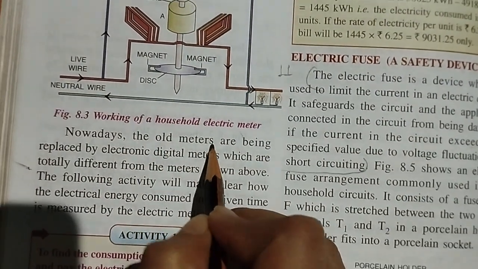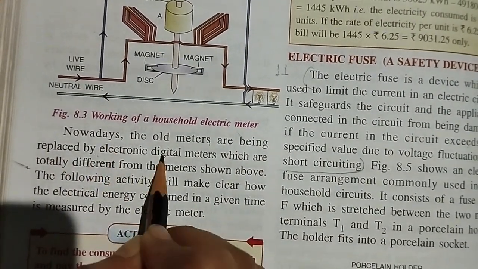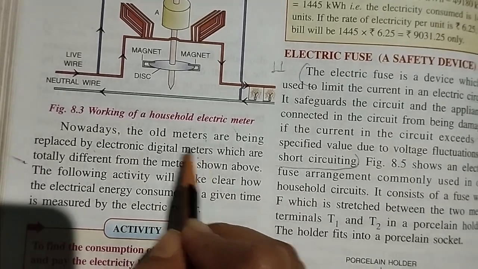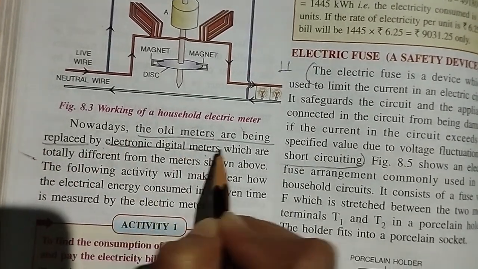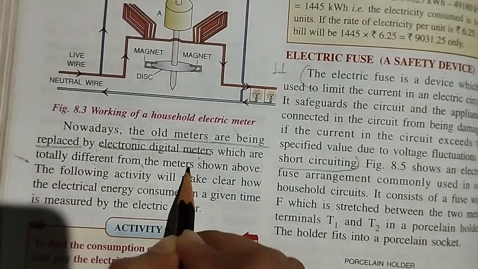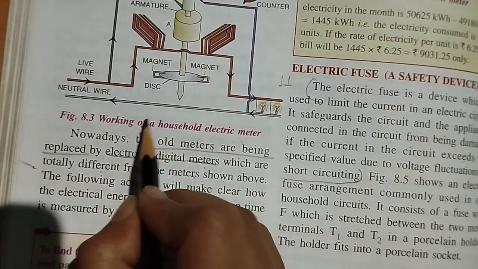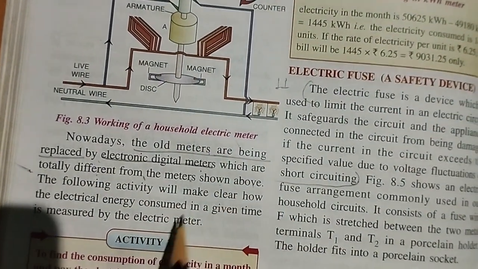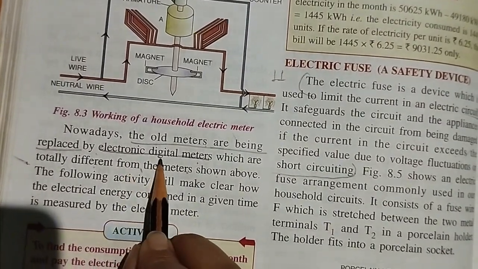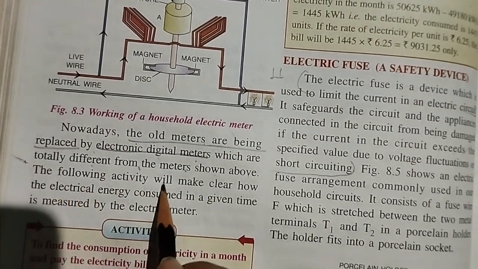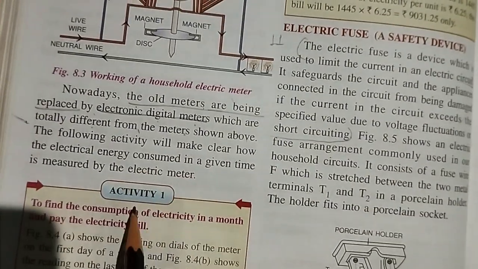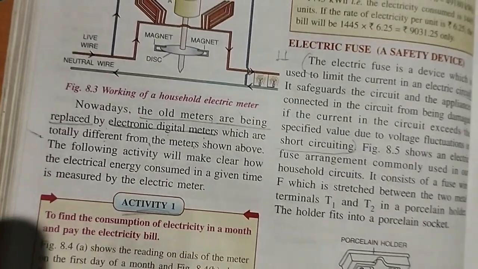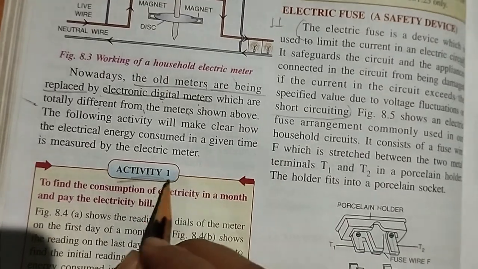Nowadays, old meters are being replaced by electronic digital meters, which are totally different from the meters shown above. This is the old meter, and now we use the electronic digital meter. The following activity will make it clear how the electric energy is measured. Activity number 1, about the electric meter, I will discuss later.